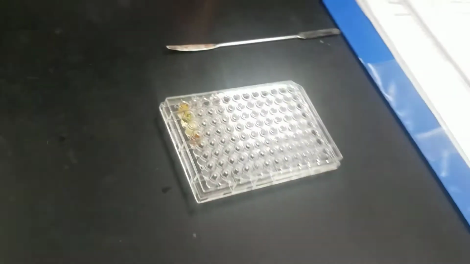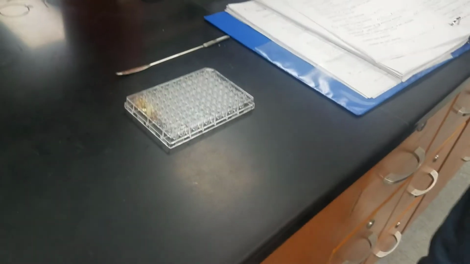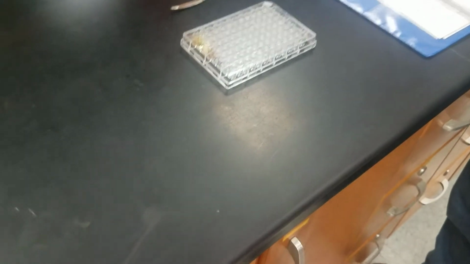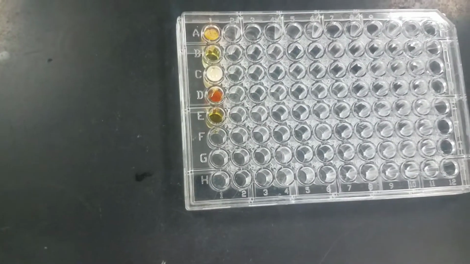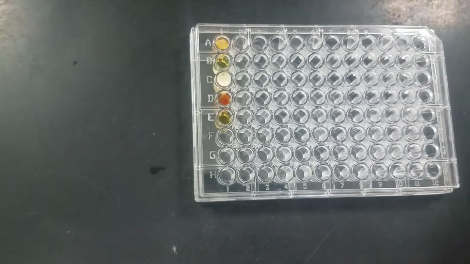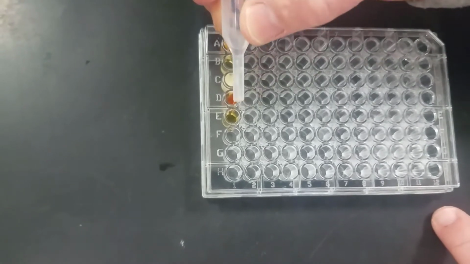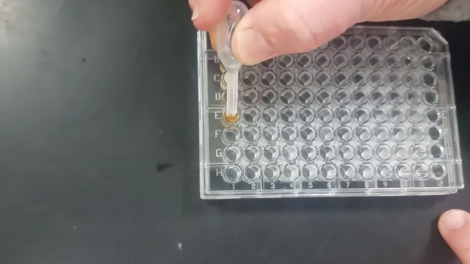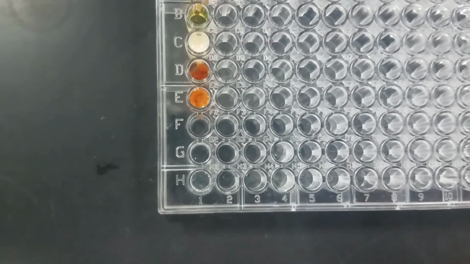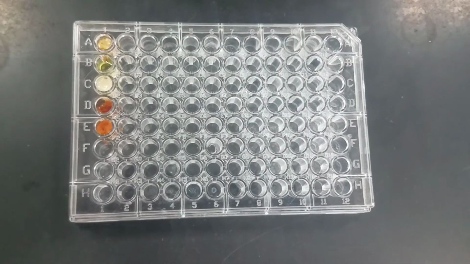Number 5 is the last one that we're going to do with the iron chloride. I'm going to take iron chloride plus sodium carbonate. So again, 2 drops, and sodium carbonate is number 7 on my list. You can write down, it looks like there's a change. So the first 5 reactions were with iron chloride.